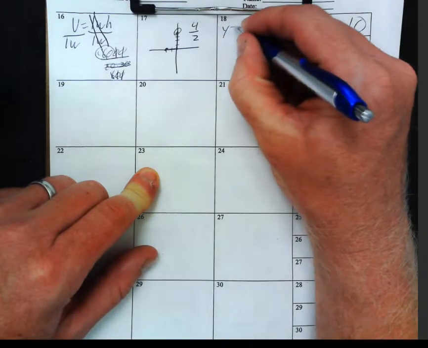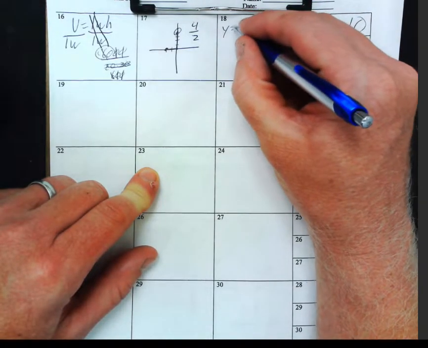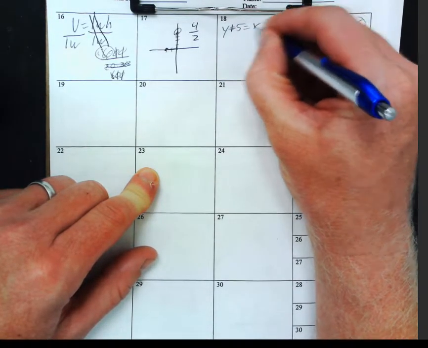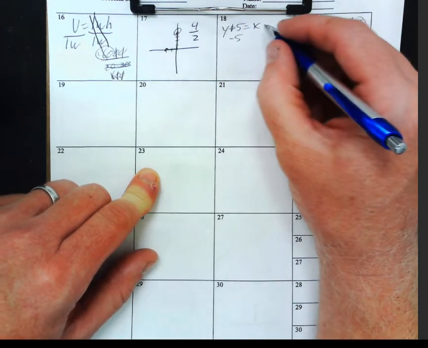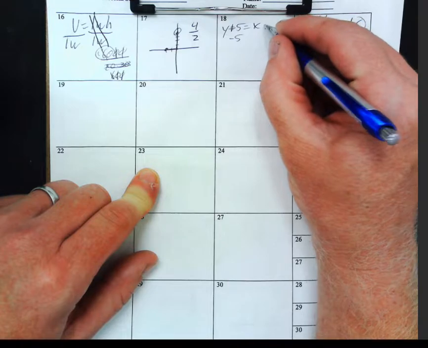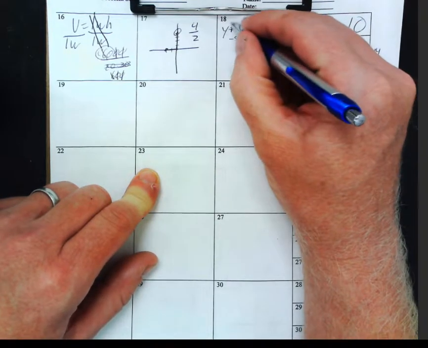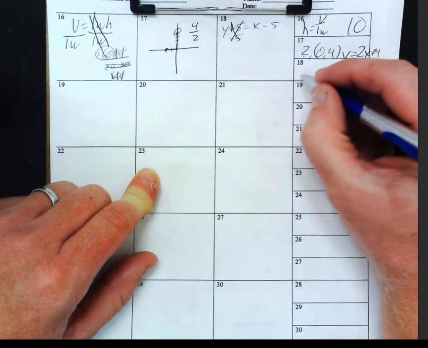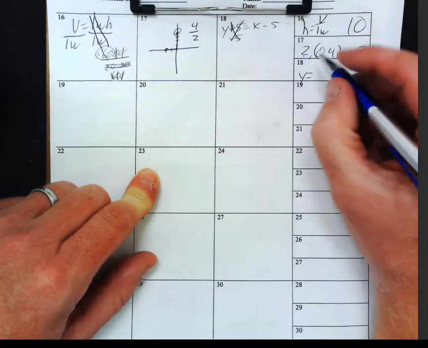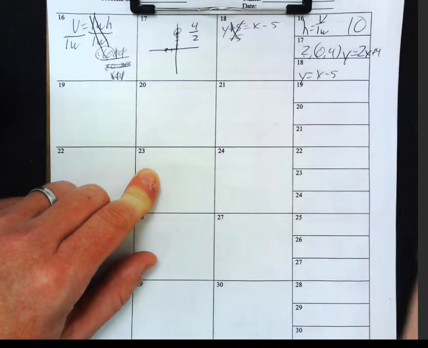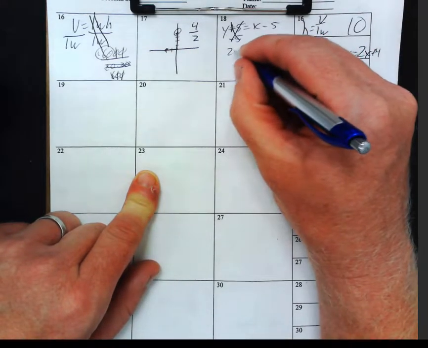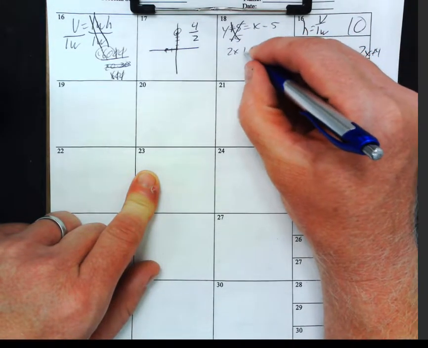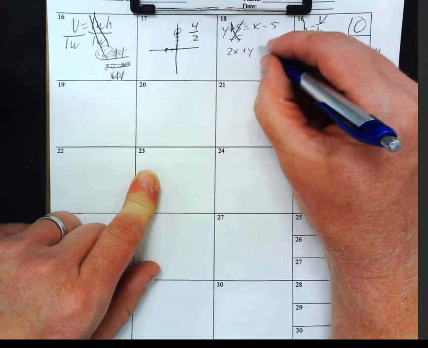The first one they give me is y plus 5 equals x. Guys, I want y by itself, so I need to get rid of the 5 by subtracting. Subtract on the left, subtract on the right. On the left it cancels. I now have y equals what? x minus 5. That's in slope-intercept form.